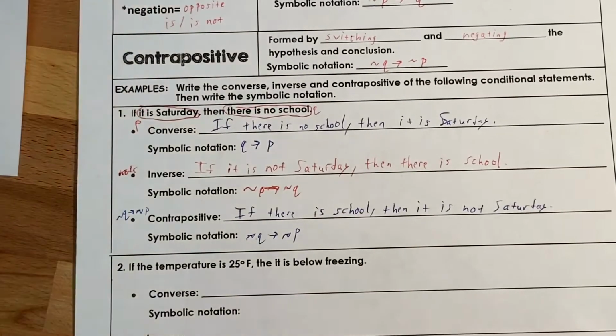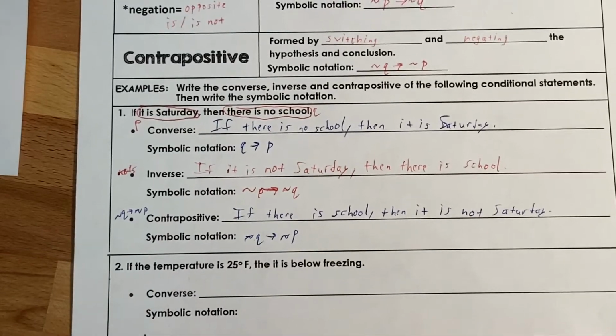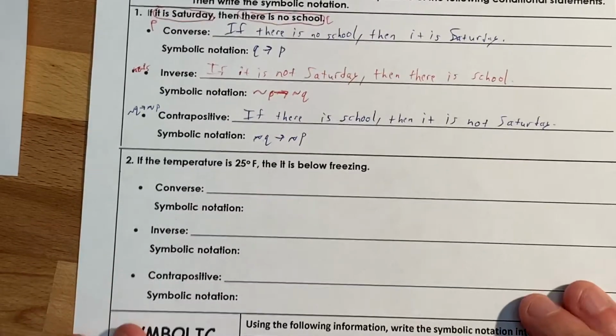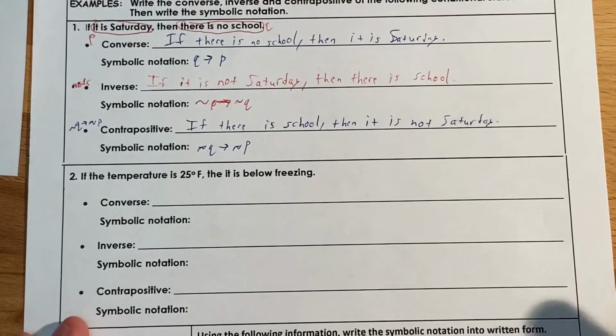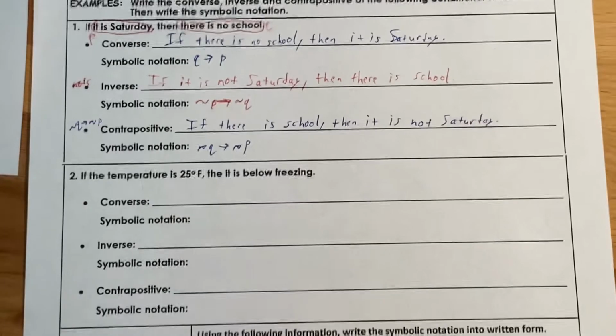So you always do the opposite. You put the not or you take the not out. Pause it, see if you can figure it out, and then I'll put it down for number 2.